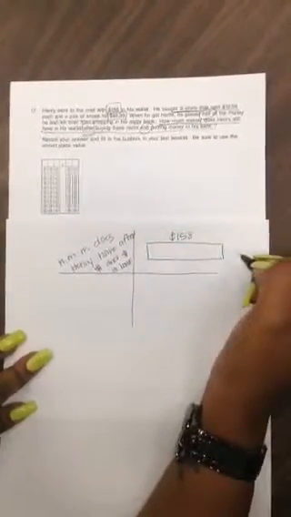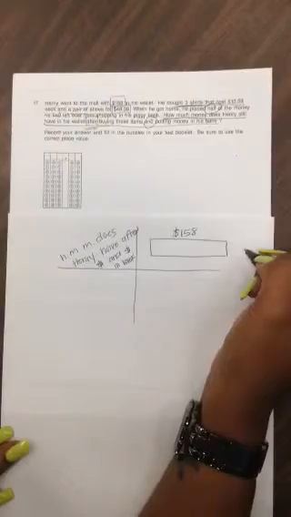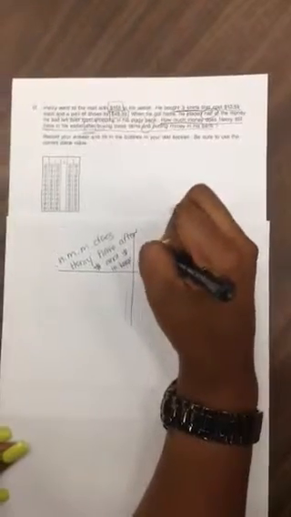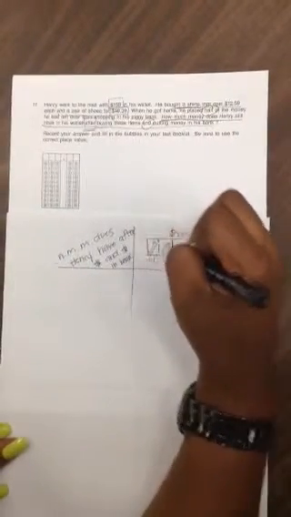Then move on to step 2, which is our model, and we're going to use our unit bar. We know Henry went to the mall with $158, so therefore 158 will be our total, which goes on top of our unit bar. He purchased 3 shirts that cost $12.59 each, so I'm going to section off shirt 1, shirt 2, and shirt 3. I'm going to place the value of each shirt inside of the box, $12.59.